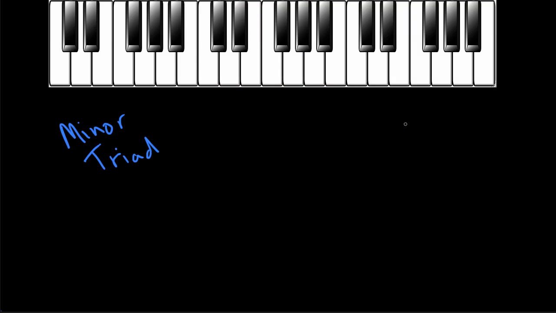Now, just the same way as building major triads, there is actually a second way, which some people find a little bit easier than working directly with the scales, and that's to count in semitones from the starting note to build up the ingredients of a particular chord.